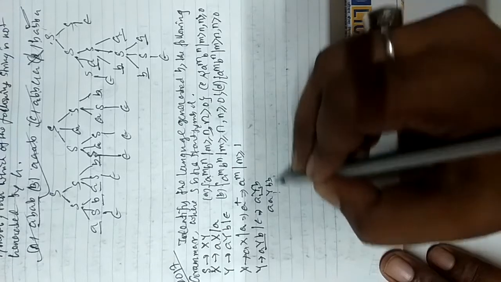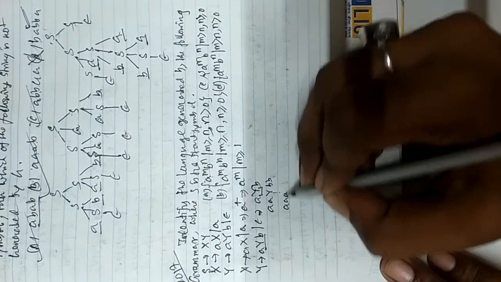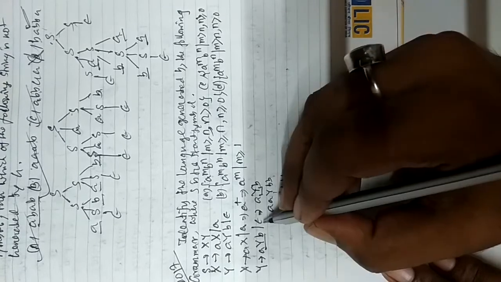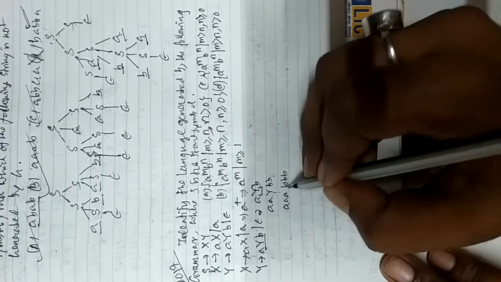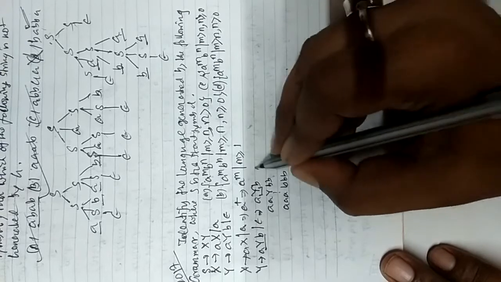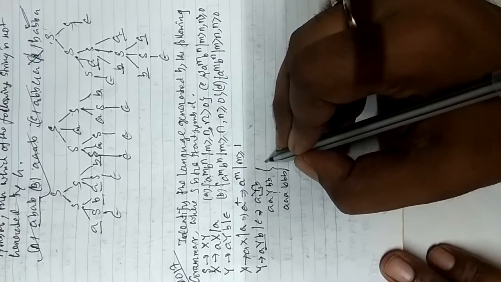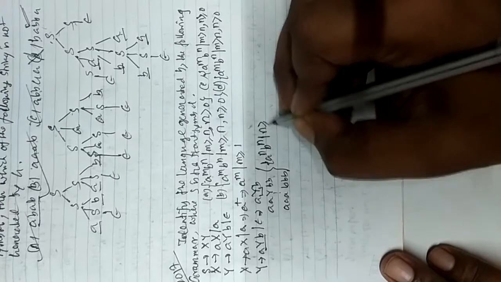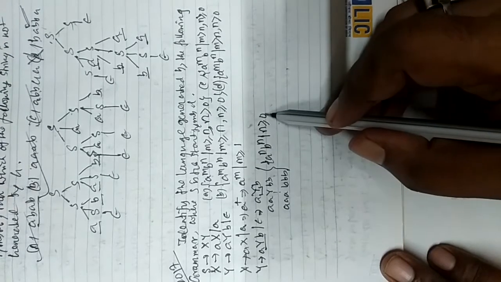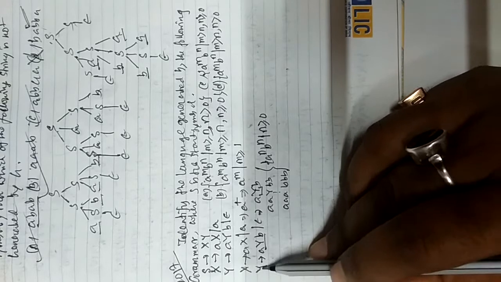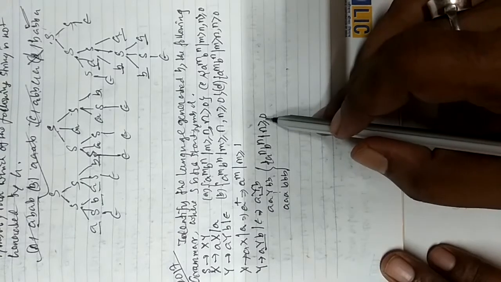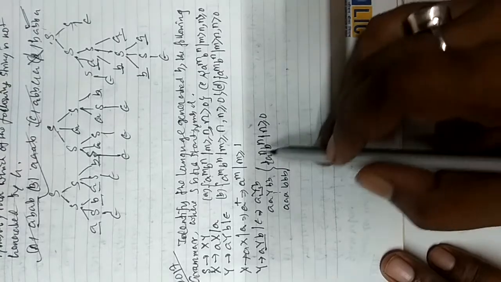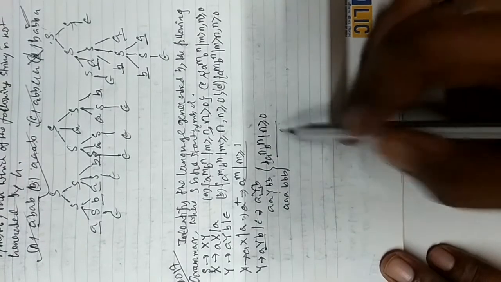Ultimately, if you go on replacing, you will get the same number of a's and b's, and finally you replace Y with epsilon, so you will get a to the power n, b to the power n, where n is greater than or equal to 0. Why? Because if you replace Y with epsilon first, n will be equal to 0. So these two things we are getting.